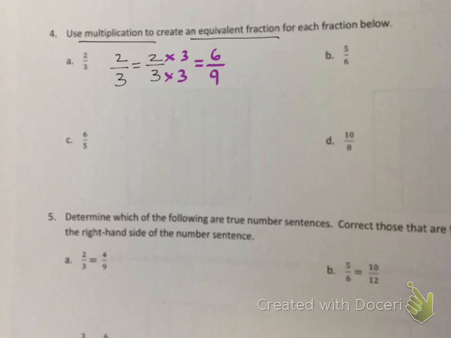Pretty simple here. For B, with 5/6, I'm going to rewrite it as 5/6. Then I'm going to multiply. Let's do something big. Let's do 5. Why not? And it'll be 25/30ths. All right. So the equivalence is still the same. It's just I'm multiplying and cutting it into smaller units here for times 3 and times 5. So I would like for you to finish 4C and 4D on your own. So pause the video, finish that, 4C and 4D, and we'll move on to 5.